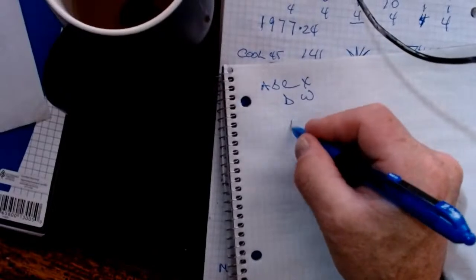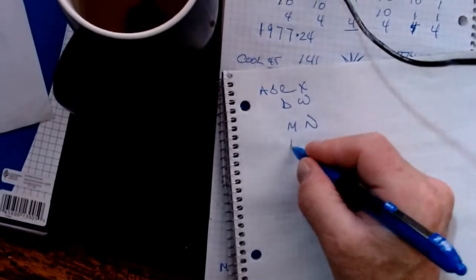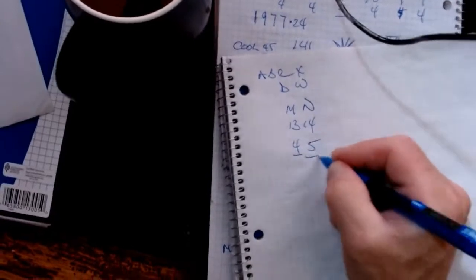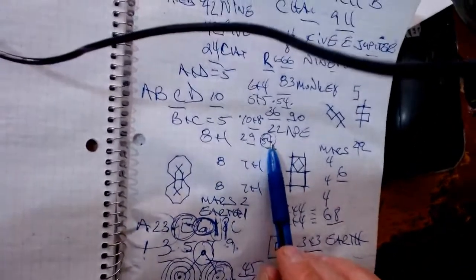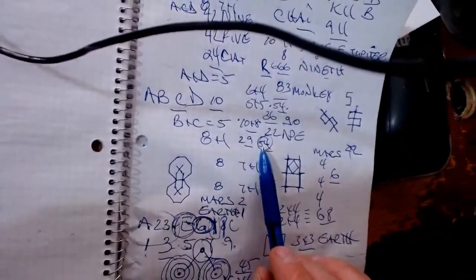The heart of the alphabet is M and N, which is the 13th and the 14th letter. 1 and 3 is 4. 1 and 4 is 5. So if I told you that everything stems from it, where am I right now? Over here, 5 and 4. Here's that 5 and 4 to express that reality.